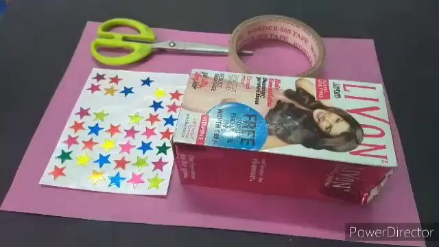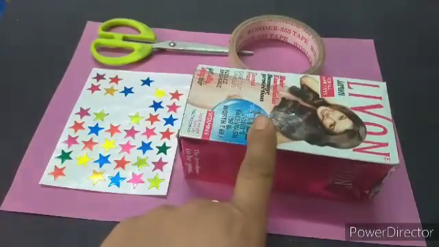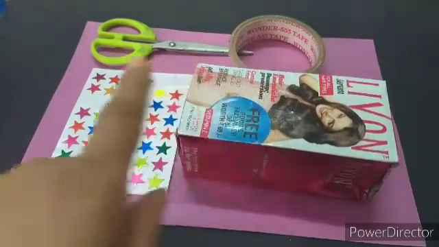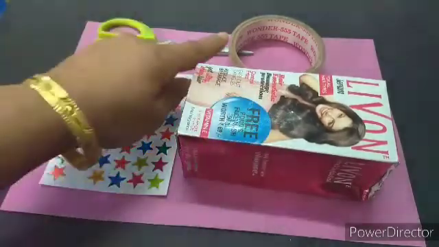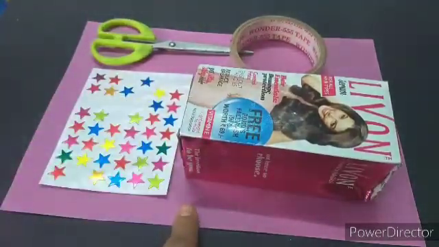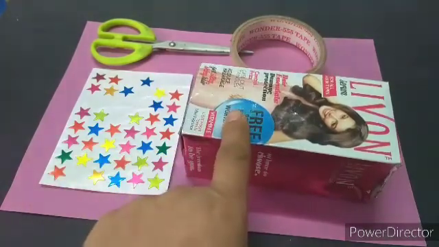Okay, now let's do an activity related to shape rectangle. बच्चों, ये क्या है आपको पता है? This is a box. And which shape is this? Rectangle shape. We have some stars, sellotape, scissors and a color paper. अब हम क्या करेंगे पता है? अब हम ये बॉक्स को रैप करके उसे डेकोरेट करेंगे.